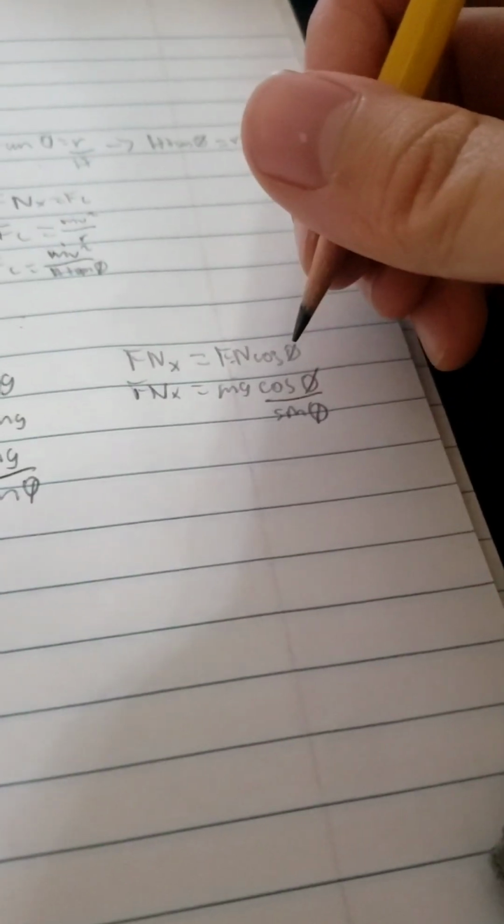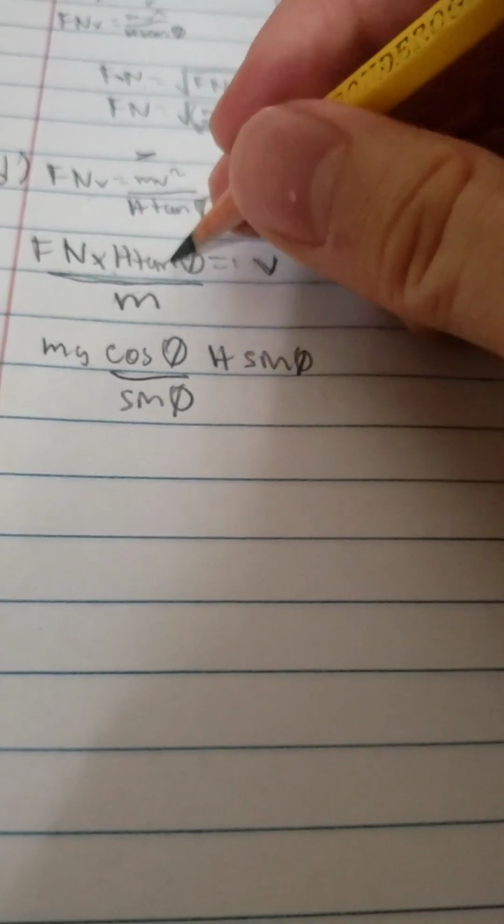Now we can set up Fn of x equal to Fn of cos. We can simplify Fn to what we just found right here, Fg over sine. So instead of Fn, we'll replace it with mg cos over sine. Hopefully you can see it right there. Now with all of this, we can plug all of this into Fn of x. So mg cosine over sine. And for h, instead of tan, I'm going to simplify even more because tangent is sine over cosine.